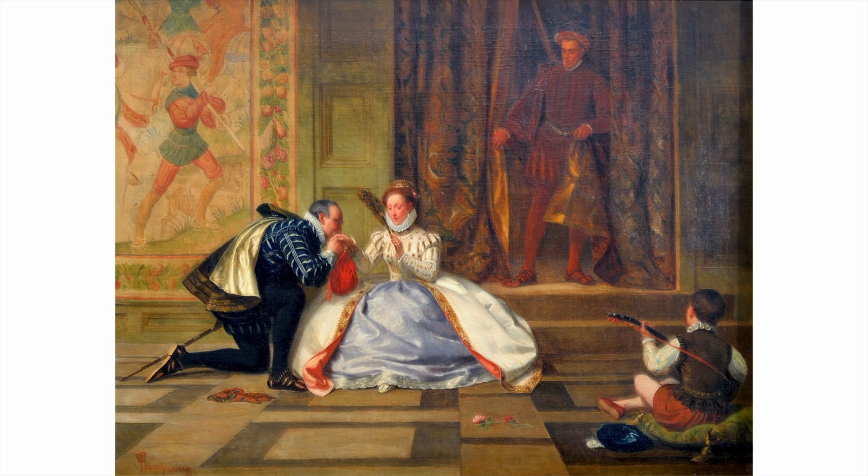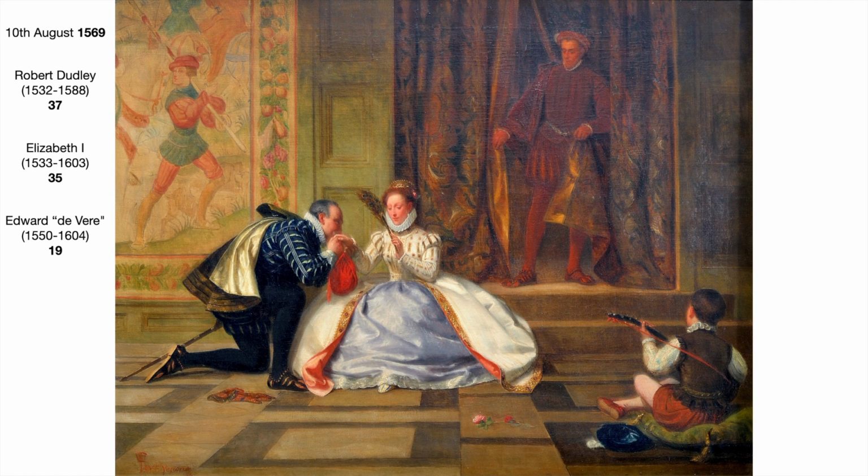The first thing to say about this picture is it's very much William Frederick Yeames' interpretation of this aforementioned court scene. It supposedly happened on the 10th of August 1569. That makes Robert Dudley 37, Elizabeth 35, Edward de Vere 19, and George More 15.